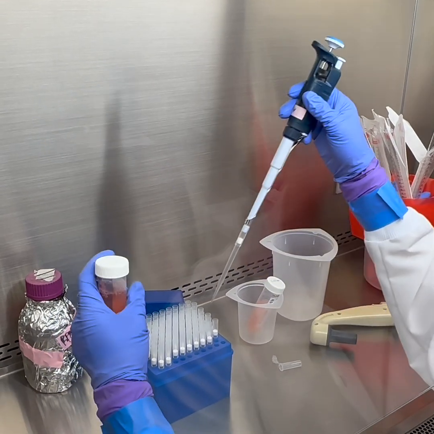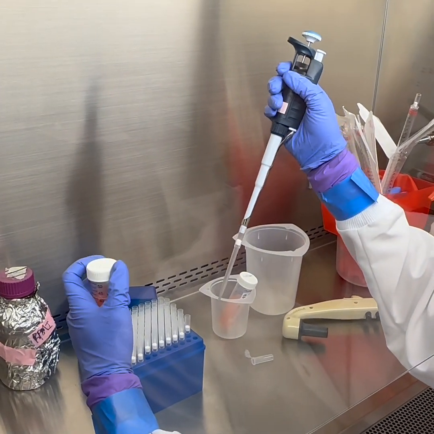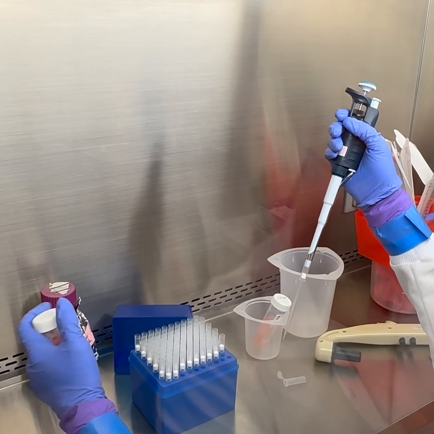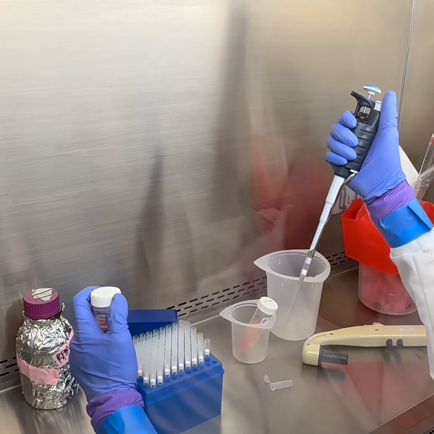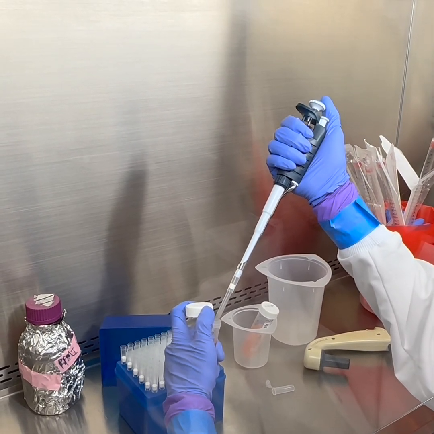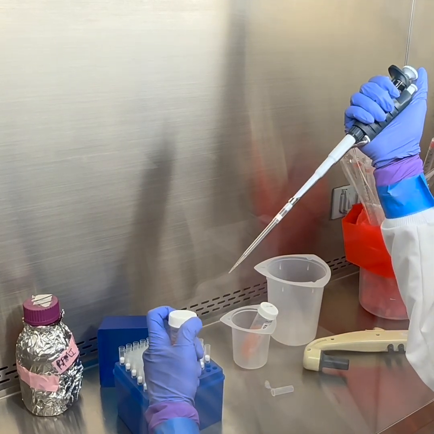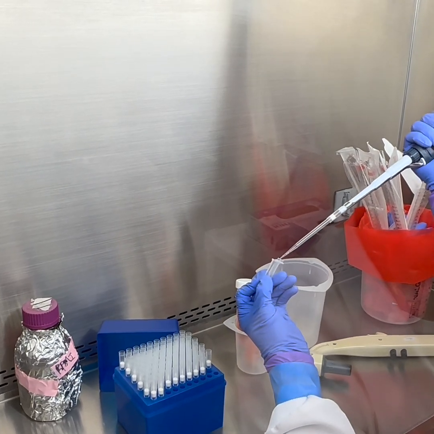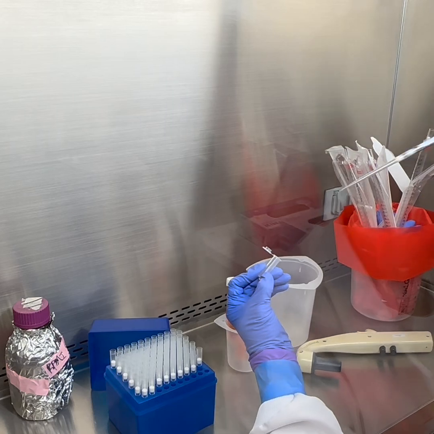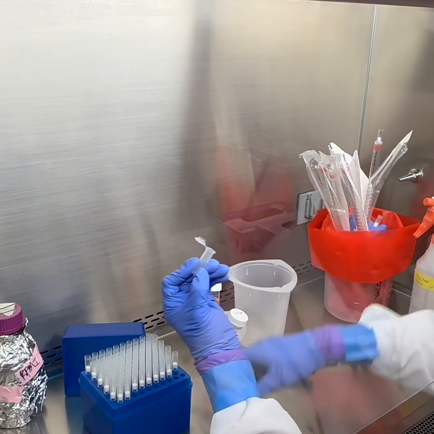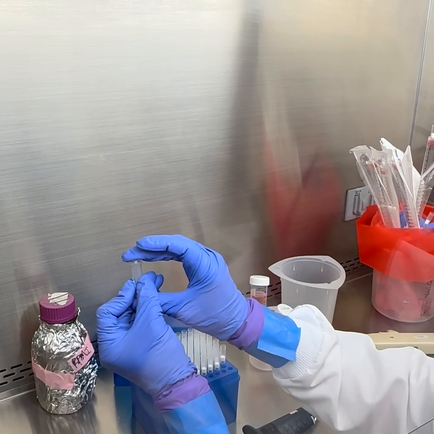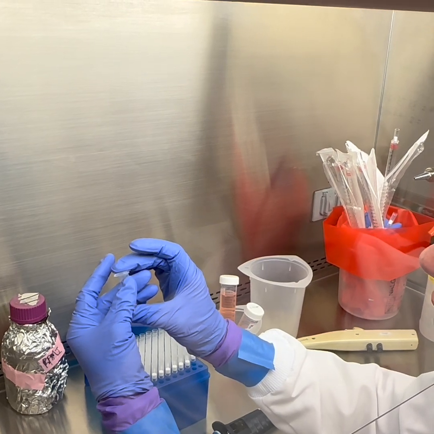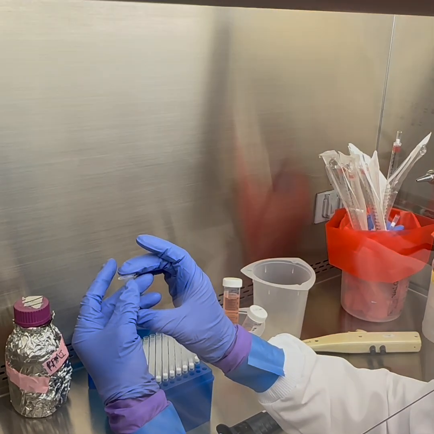And I'm just going to grab an aliquot, because I get paranoid that it's not mixed well enough. Close this. We're going to make a 1 to 2 dilution and then count again, and then hopefully we're at our target concentration, and then we will seed our plates.